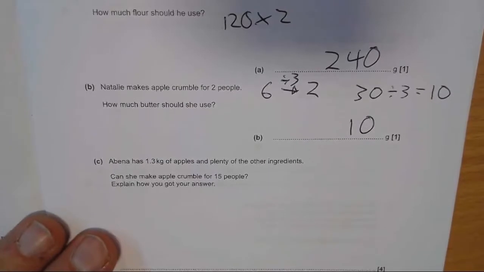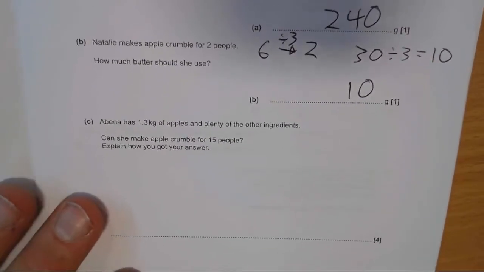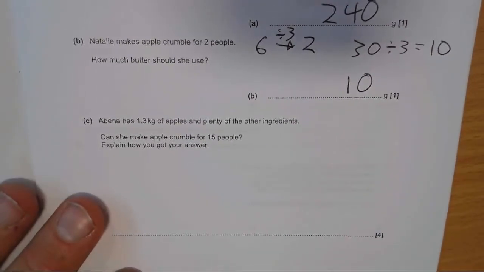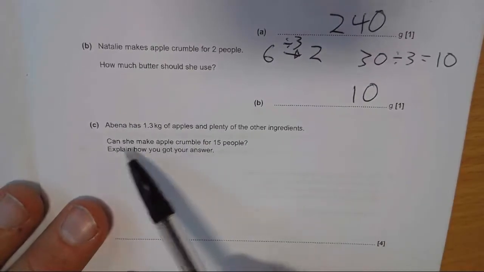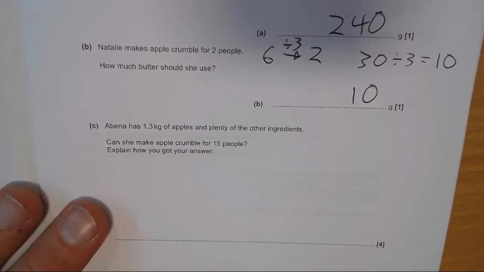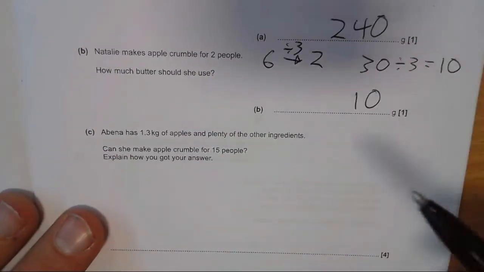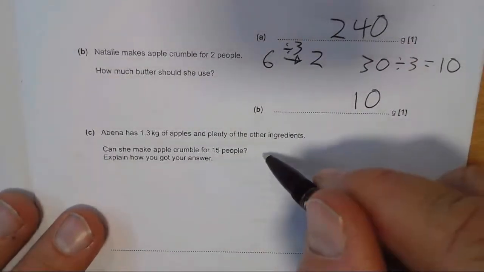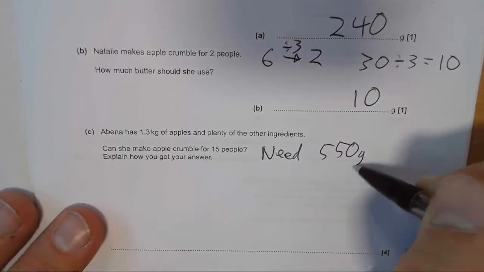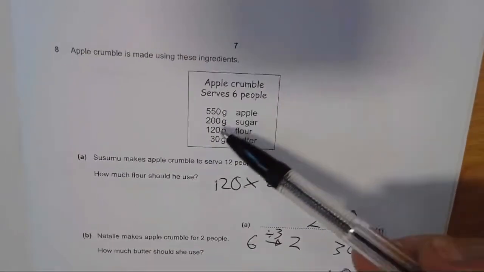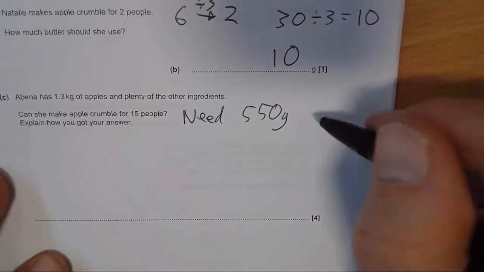Last one. This is worth 4 marks, so it's quite a significant number of marks. Abina has 1.3 kilograms of apples and plenty of the other ingredients, so you don't need to worry about the other ingredients. She's got loads. Can she make apple crumble for 15 people? Well, this is probably the way I would do it. So you need 550 grams of apple. If you have a look back up here, you need 550 grams for 6 people.